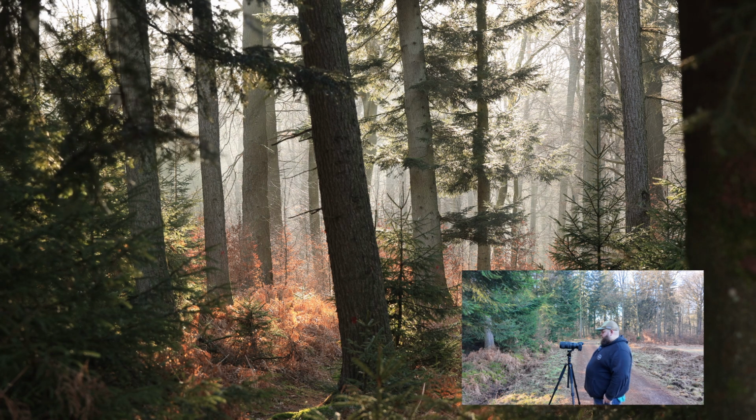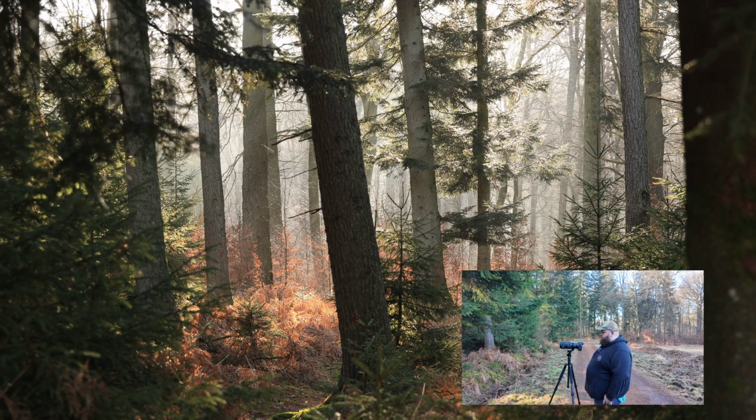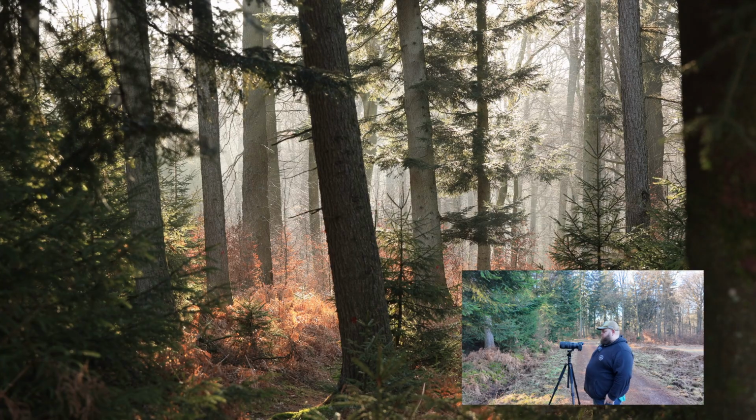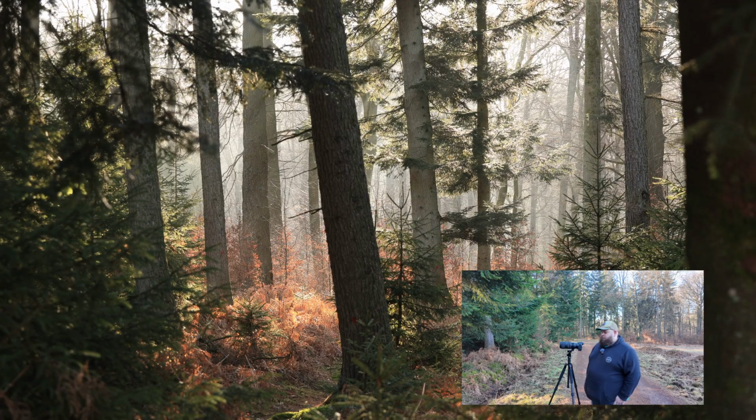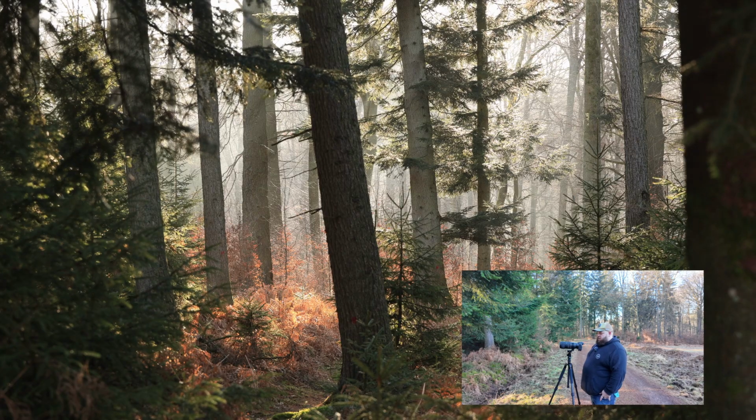So yeah, I think this is my favorite image that I've taken this morning as of yet. But it's not done for today. I'm almost back at the car, going to the other spot, and then we'll see. So yeah, here's that shot.